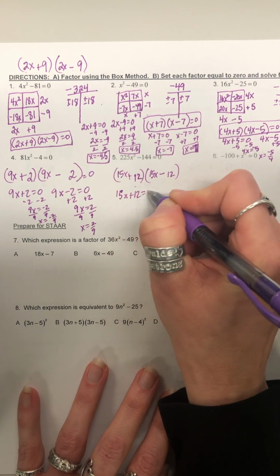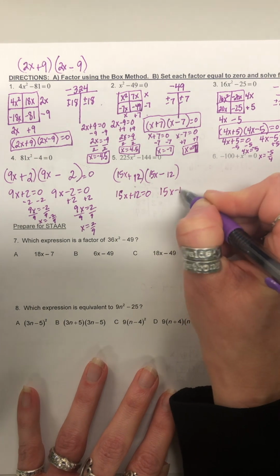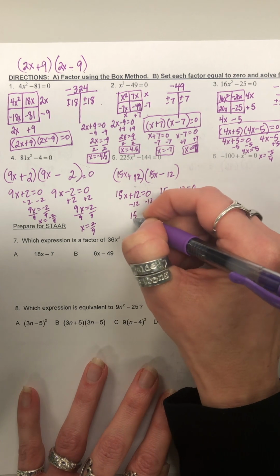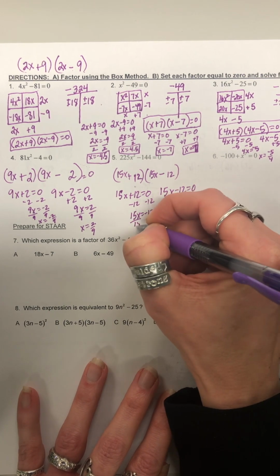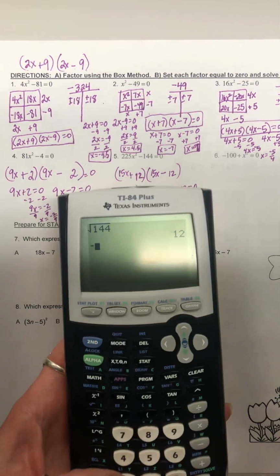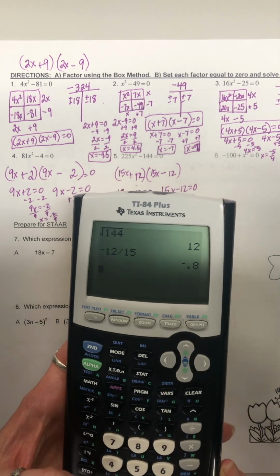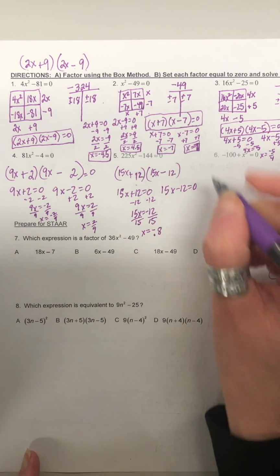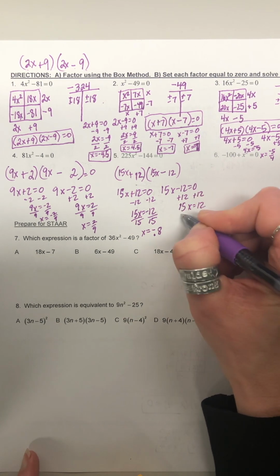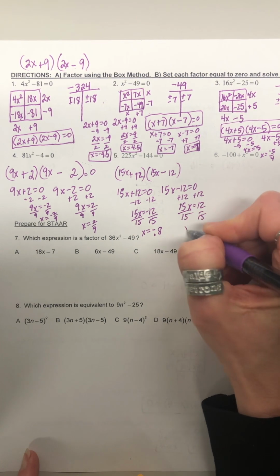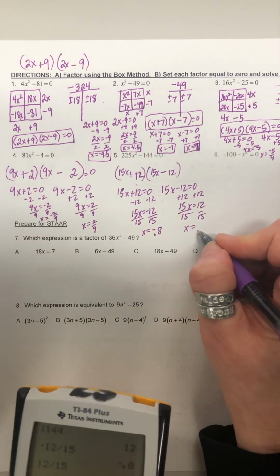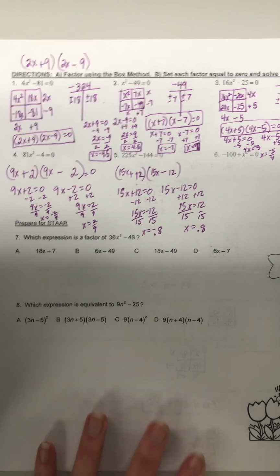And now I can set my factors equal to 0. 15x plus 12 equals 0, and 15x minus 12 equals 0. So I'm going to subtract 12 on both sides. 15x equals negative 12. Divide by 15 on both sides. X equals negative 12 divided by 15, which is negative 0.8. Add 12 to both sides. 15x equals 12. Divide by 15 on both sides. X equals 12 divided by 15, which is positive 0.8. And there's your solutions, okay?